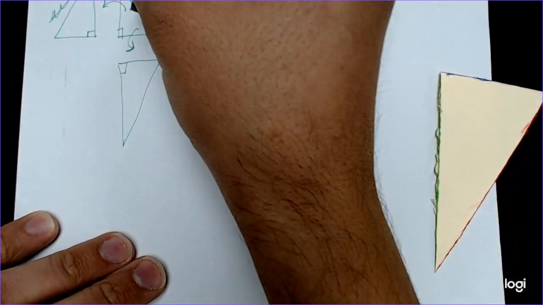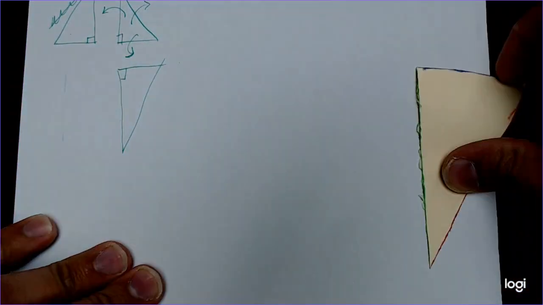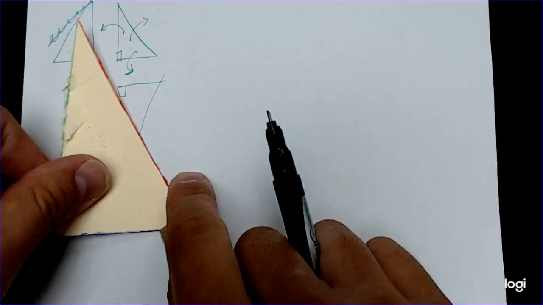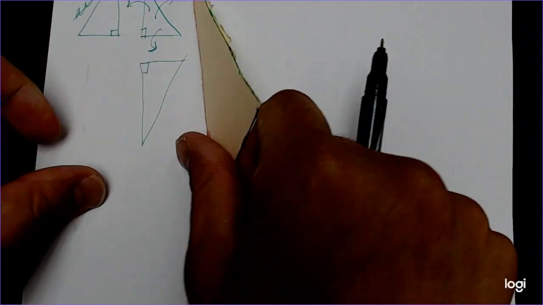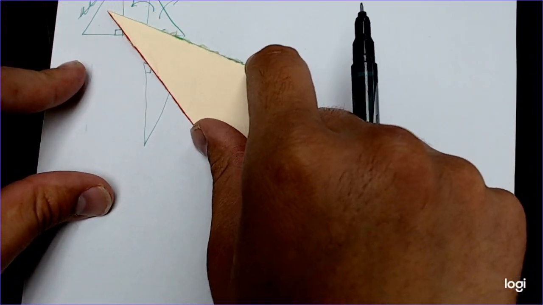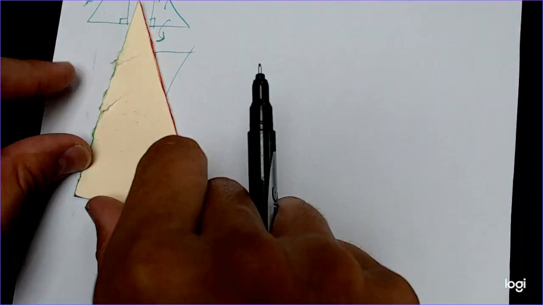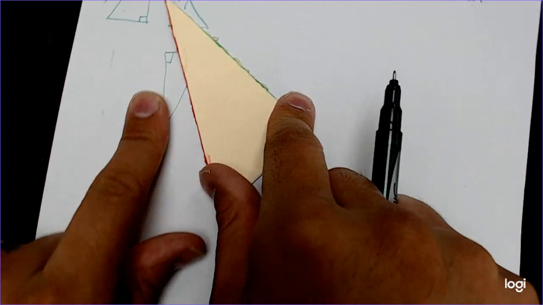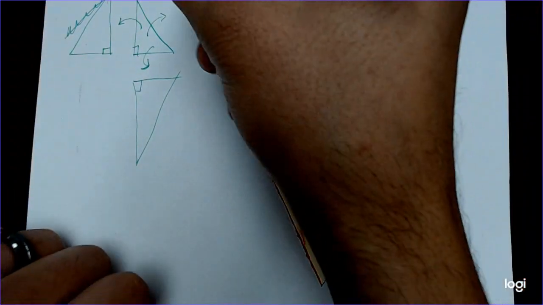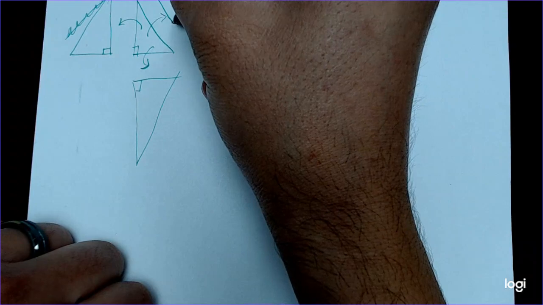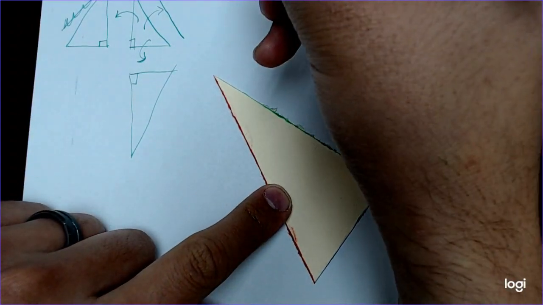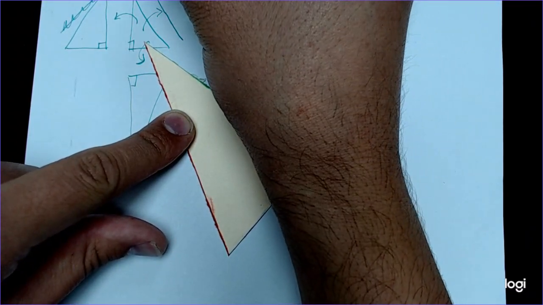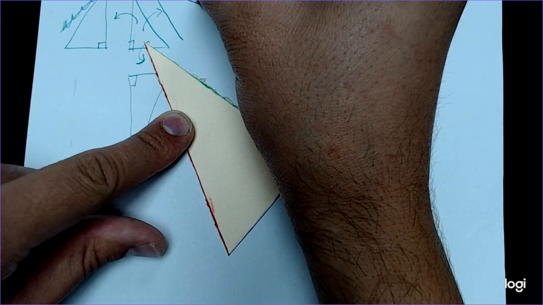And then the last way would be across the hypotenuse of the triangle. So if I had the hypotenuse, the red side, I'll orient it like this. If I were to reflect it across that side, it would look like that.